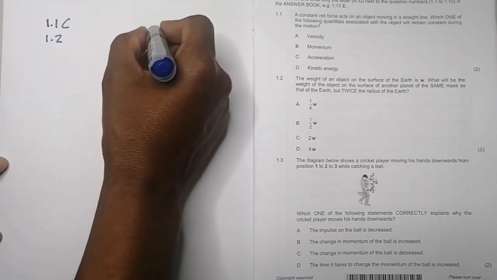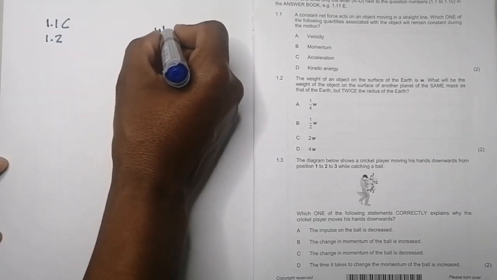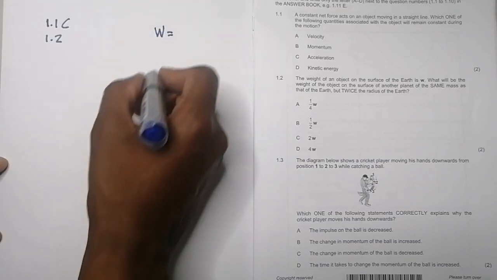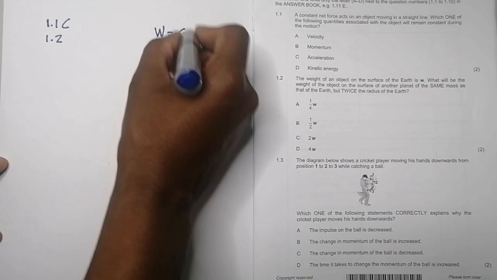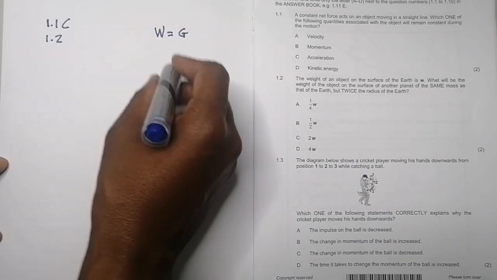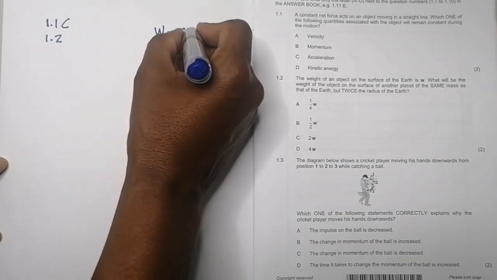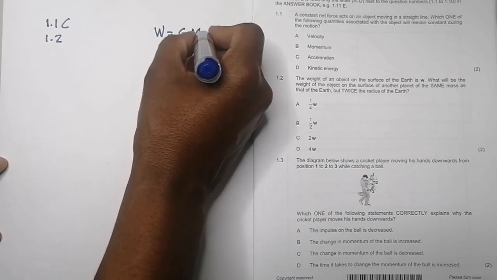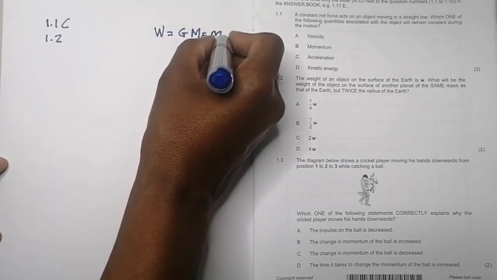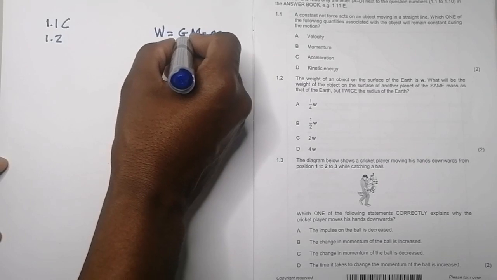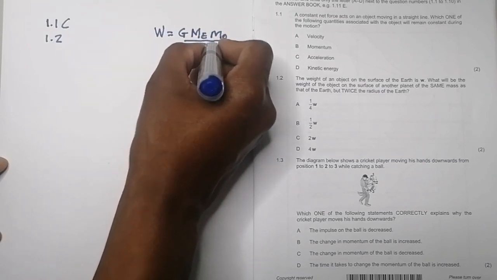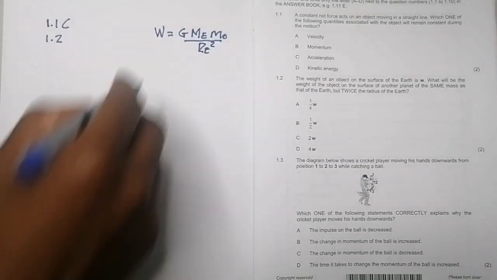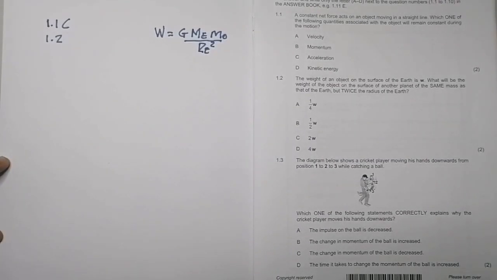Now, if we think about weight, as I had said, we know that weight, or the force of gravity in this case, is going to be G, the universal gravitational constant, multiplied by the mass of the earth and the mass of the object, whatever that object is, divided by the radius of the earth. Now let's call the radius of the earth RE, right? So that's divided by RE squared. So what's going to happen?